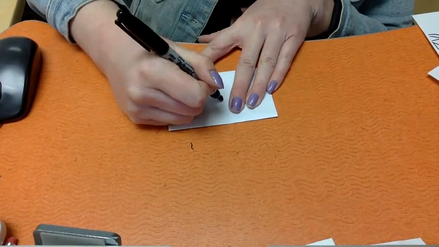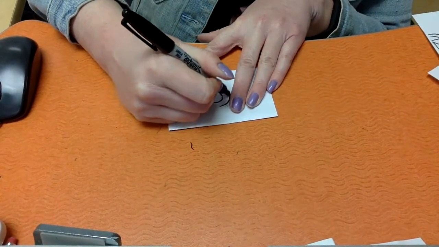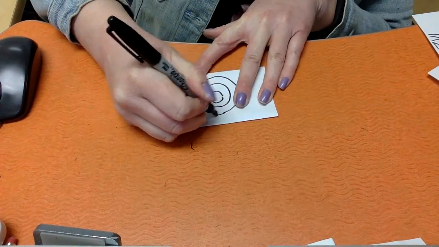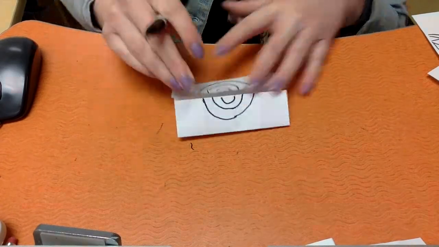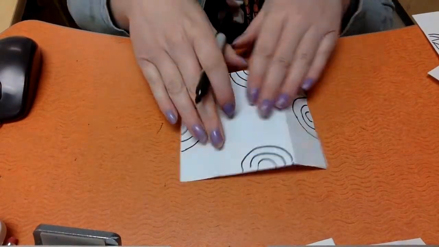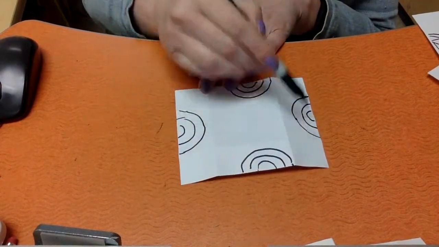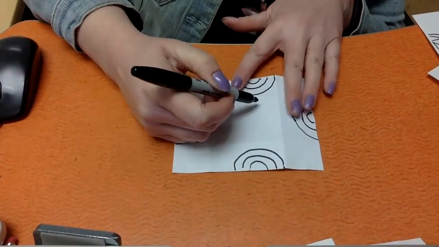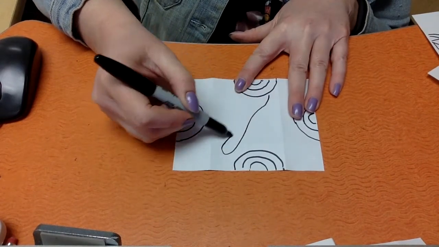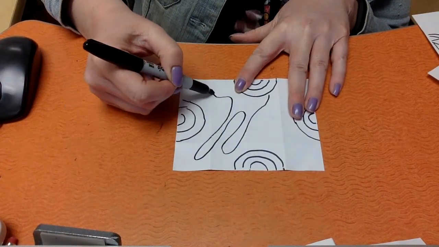So I'm just going to do more concentric circles.